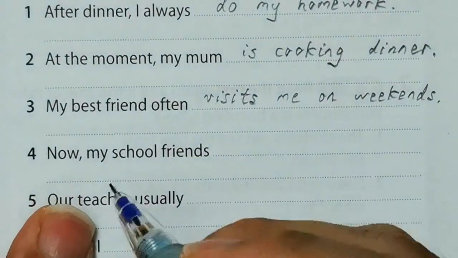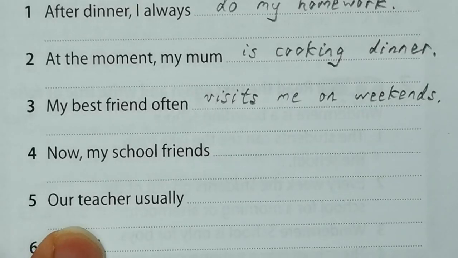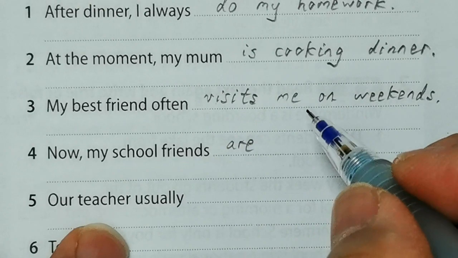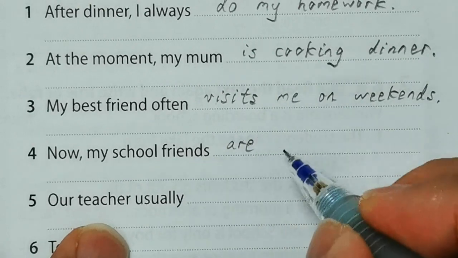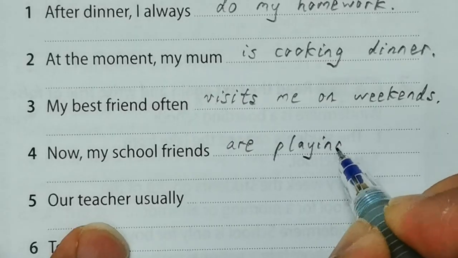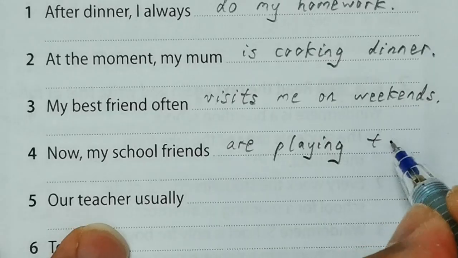Now my school friends, so this is happening now. So my school friends are playing. So we use present continuous form. So are playing. So maybe table tennis or ping pong. So table tennis.